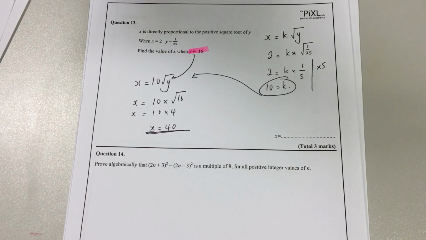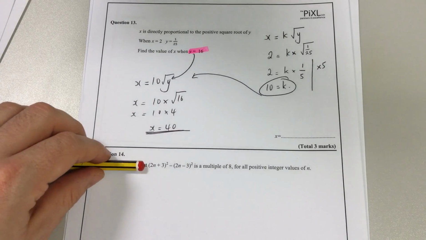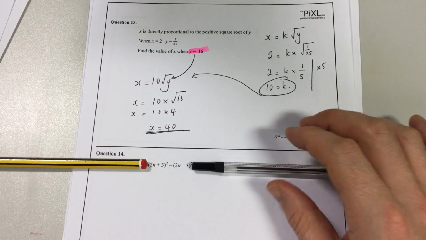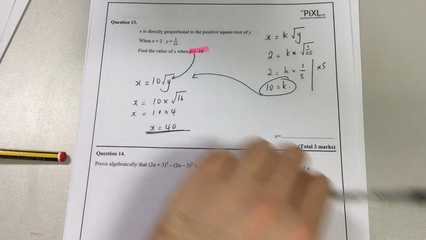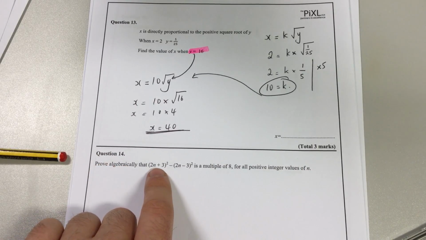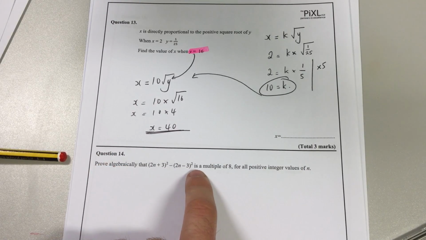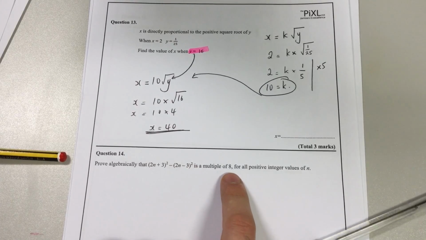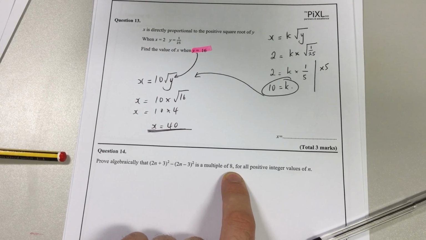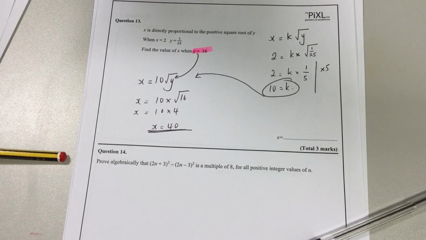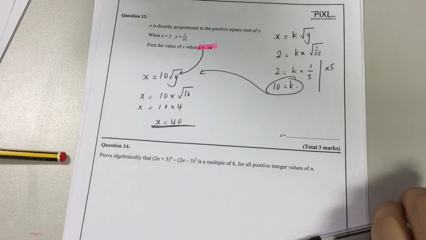Right, bottom one. If I just ignore the question and see that, I'd be going for double expansion. I'd just do the double brackets now. If you're not sure what it's asking, just get on with it. But this is saying I've got to prove algebraically that when I expand this, I'm proving that it's a multiple of 8. So there'll be the number 16 in there, or 24, or 80, or something to do with 8 will be my answer after expanding all this.